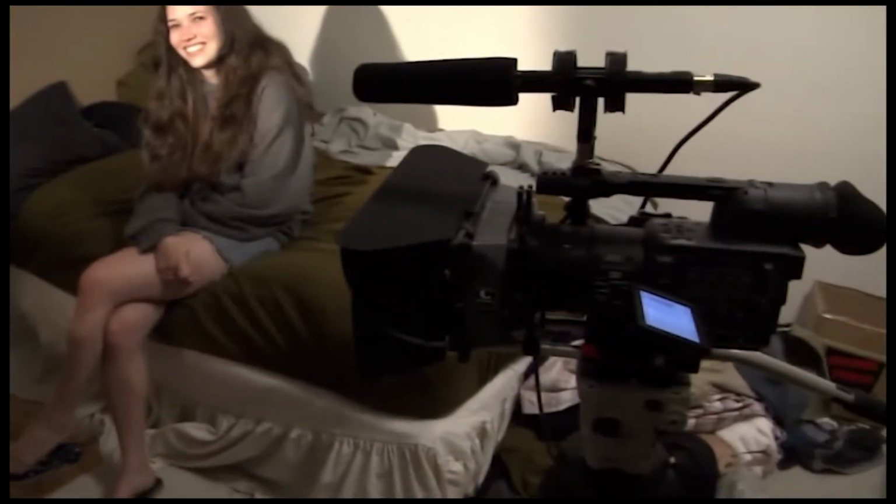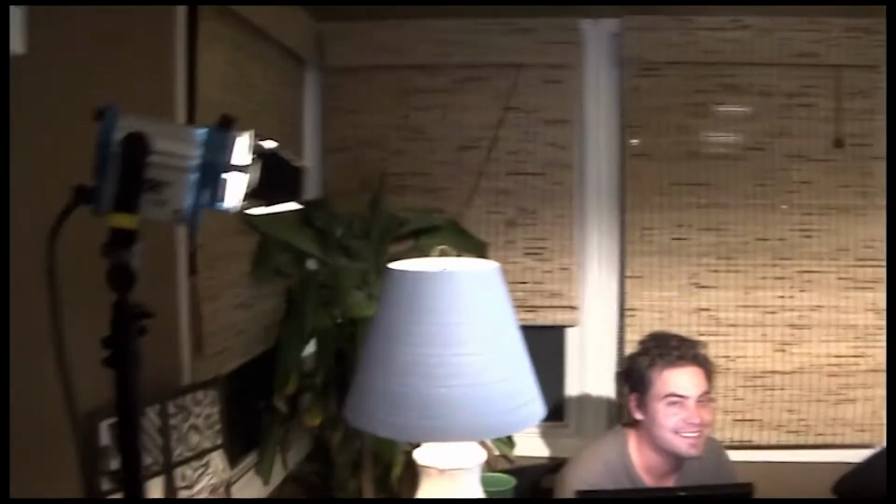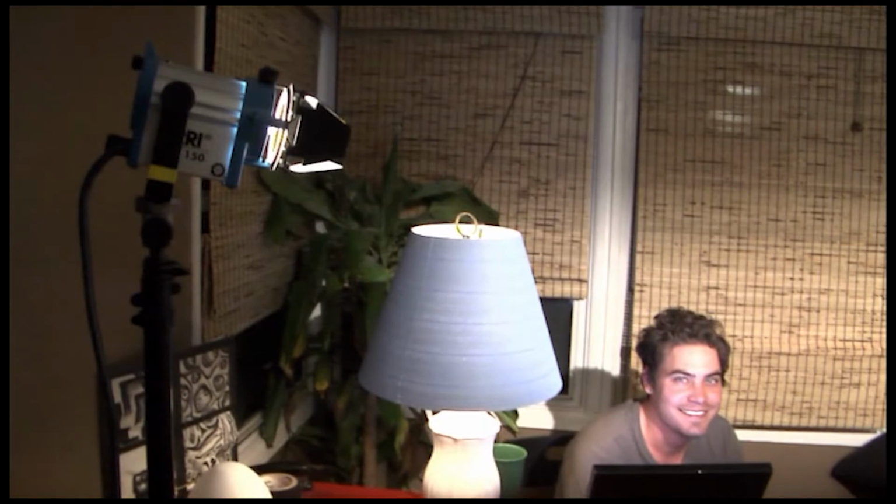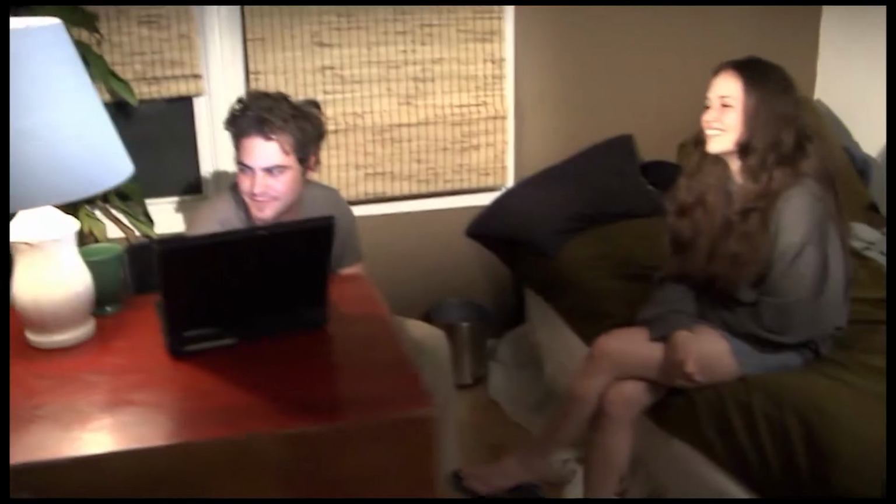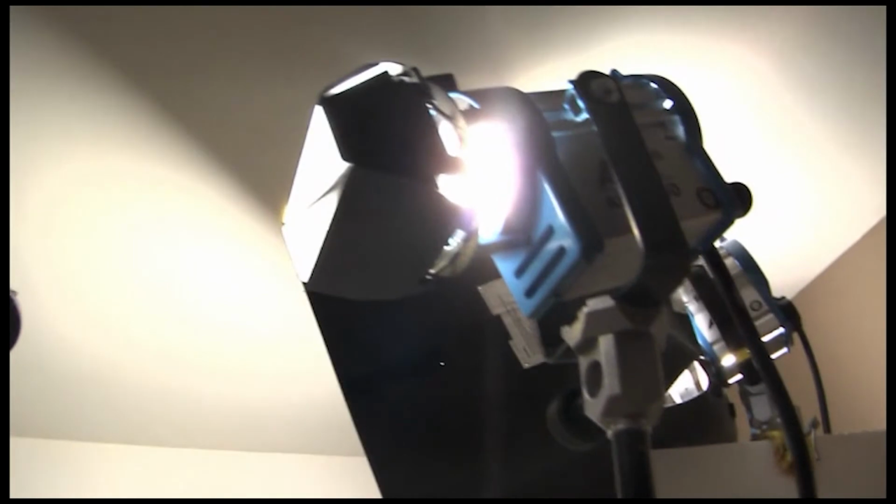So here we are behind the scenes. We're going to show you the positions of the lights. This is the camera right there with the boom mic. And here's our key for Rachel. This is Rachel's key light right there. And there's Jake's key light right there, right in front of us. And it's pointing directly pretty much over the camera almost at him.